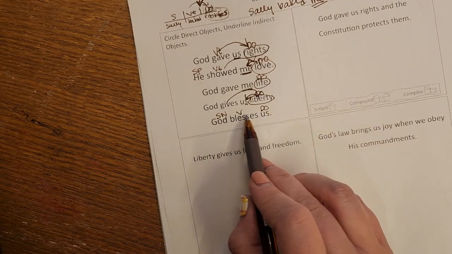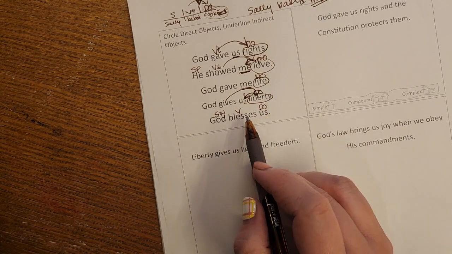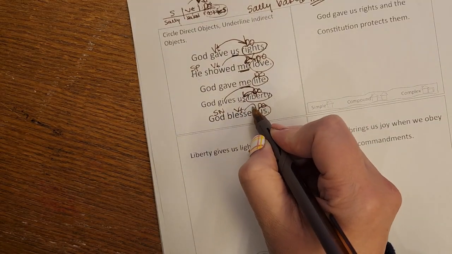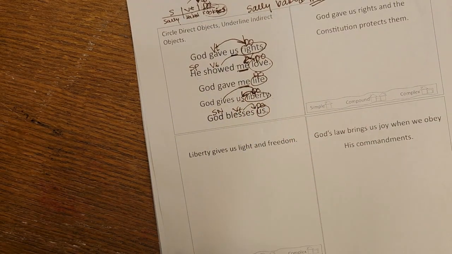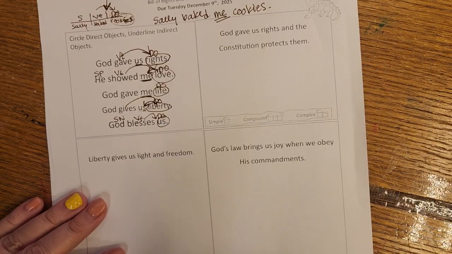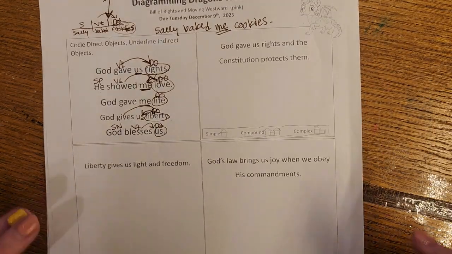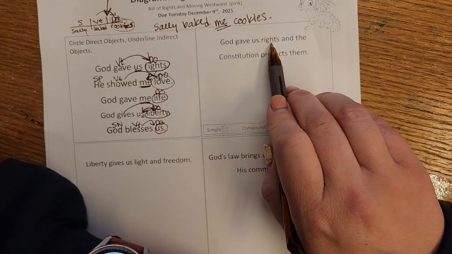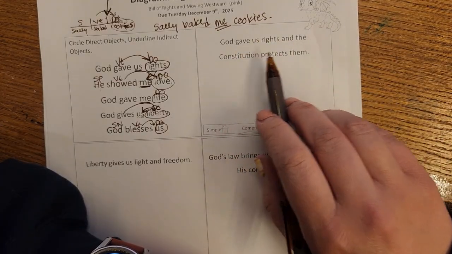Direct object. God blesses us to, oh, there's none, right? I threw a tricky one in there for you to see if you could tell when there wasn't one. All right, now let's dive into some real sentences to diagram. Let's say this together. God gave us rights, and the Constitution protects them.